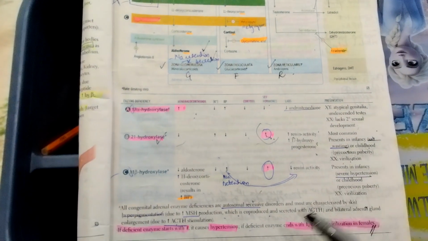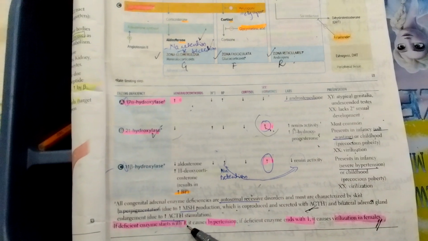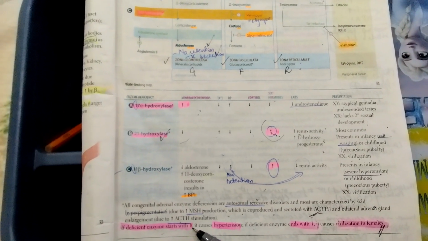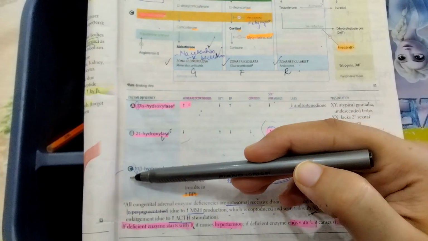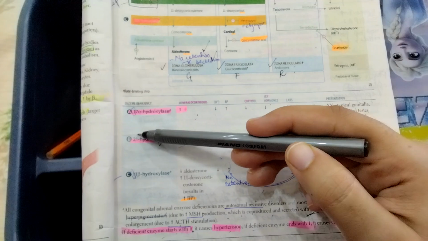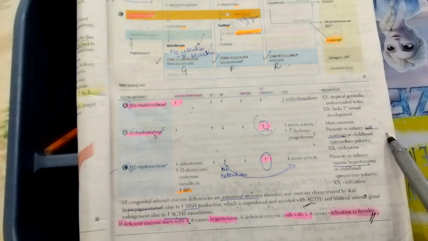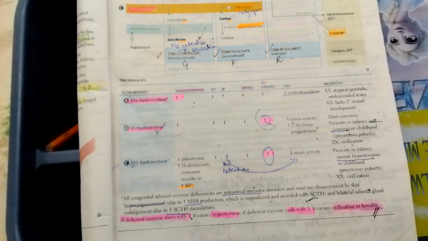So MSH also. And if the deficient enzyme starts with 1, that causes hypertension. Like this one starting from 1, and this one starting from 1, they both will cause hypertension. While if it ends with 1, then it causes virilization in females. Like this one, 21 hydroxylase deficiency will cause virilization in females. Okay, just a little mnemonic to remember this.